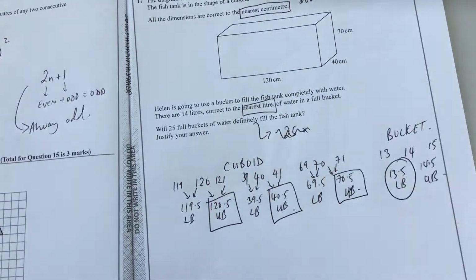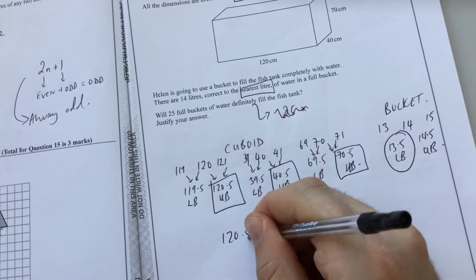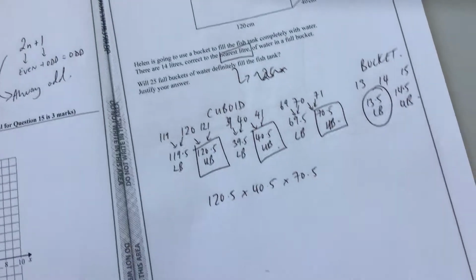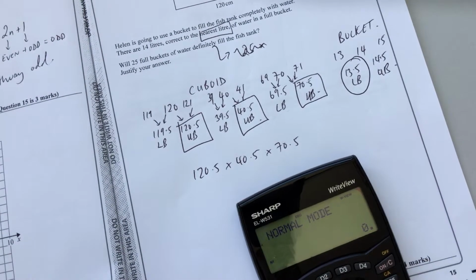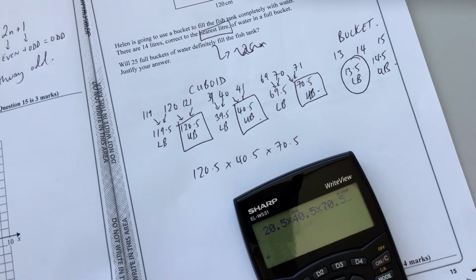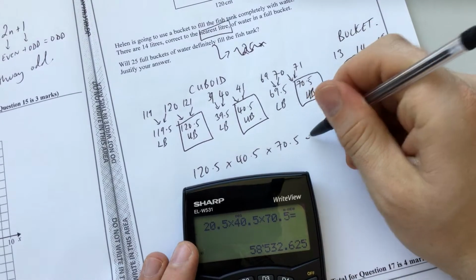So I'm not actually going to do it that way. I can just do it this way. So I'm going to do 120.5 times 40.5 times 70.5 to find the maximum volume. Okay, so the maximum volume is that.